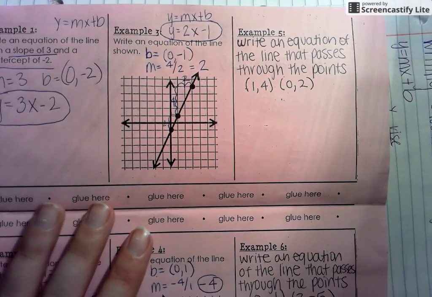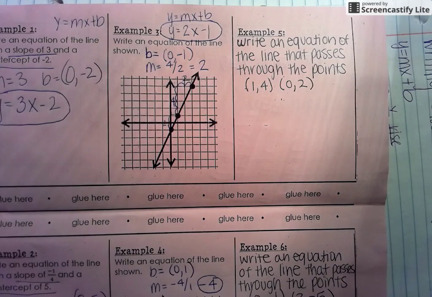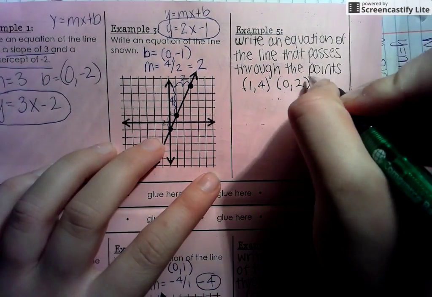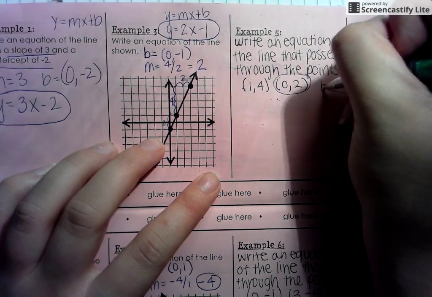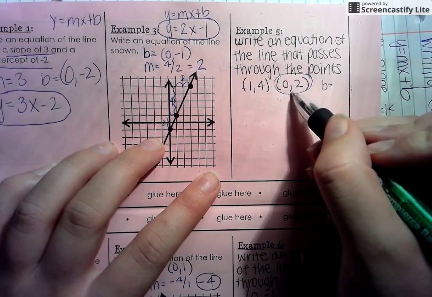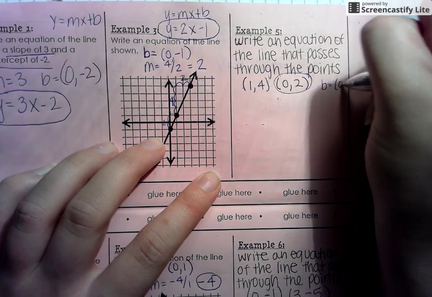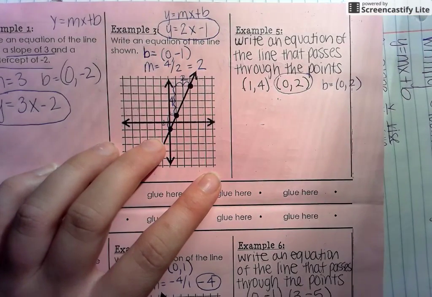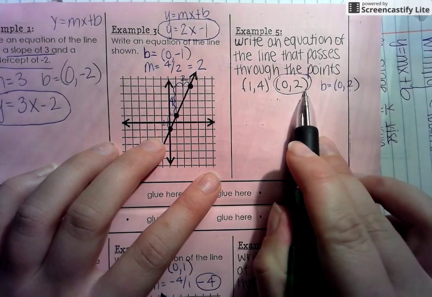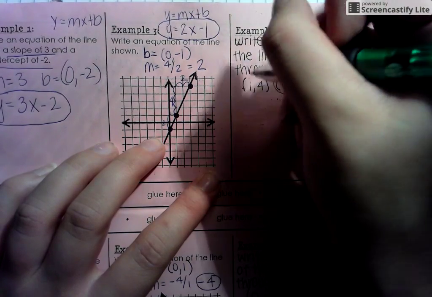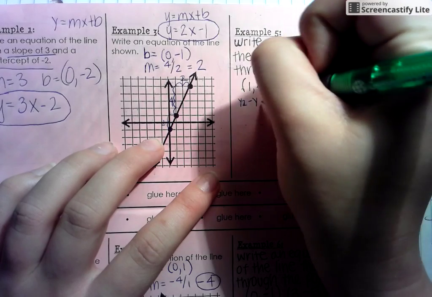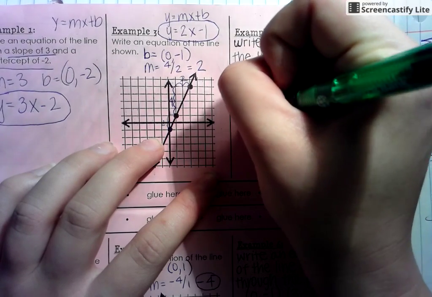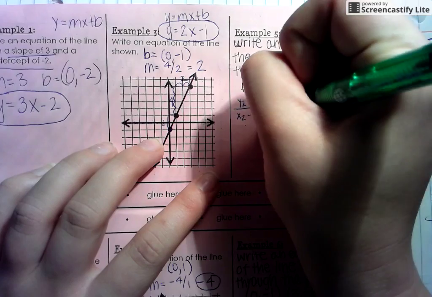Now for my last one, it says write an equation of a line that passes through the point 1, 4 and 0, 2. Well, if you notice, this one is your y-intercept, so you do have your y-intercept already. So if you notice, 0, 2 is always a y-intercept. So we have our b value, but to find our m value, if you are given 2 points, you want to use y2 minus y1 over x2 minus x1.